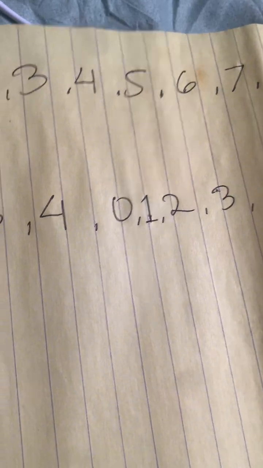0, 1, 2, 3, 4, and it repeats again: 0, 1, 2, 3, 4, and gets back to 0, 1, 2, 3, 4, and so on. So it is a cycle. This is the most basic modular sequence, but real magic happens when we apply a rule to generate our sequence. That is our basic example of a number sequence.